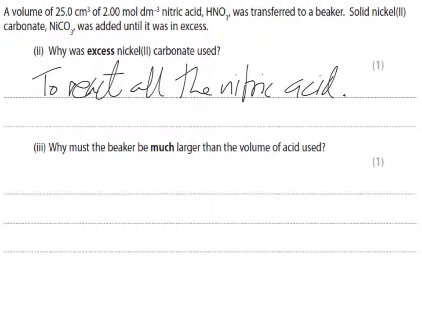Now the next question is, why must the beaker be much larger than the volume of acid used? Difficult question, but you need to think about what will be formed in this reaction. We've got an acid and we've got a carbonate. An acid plus carbonate gives a salt, water and carbon dioxide.